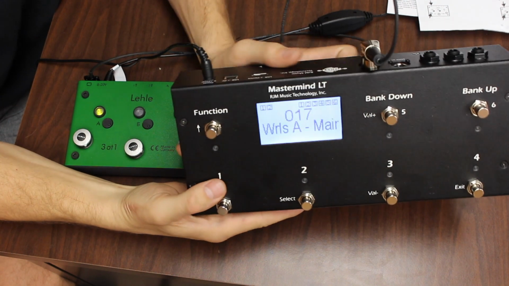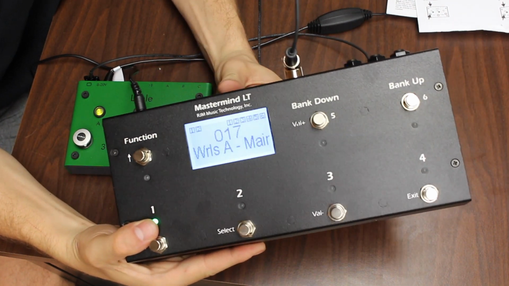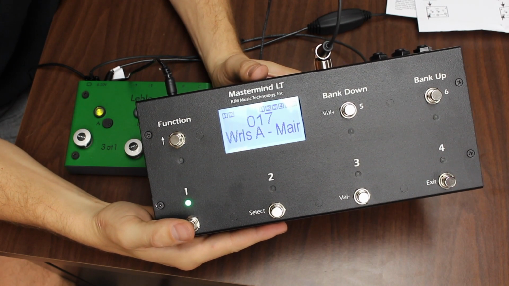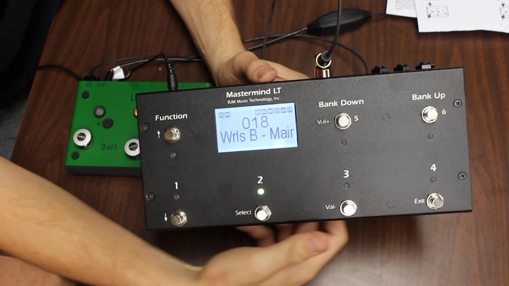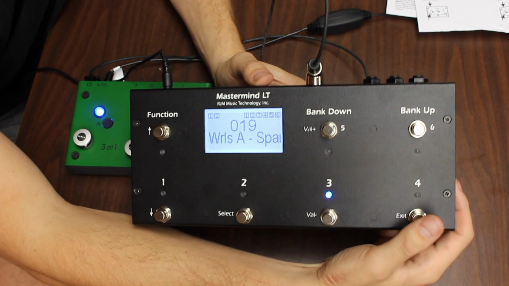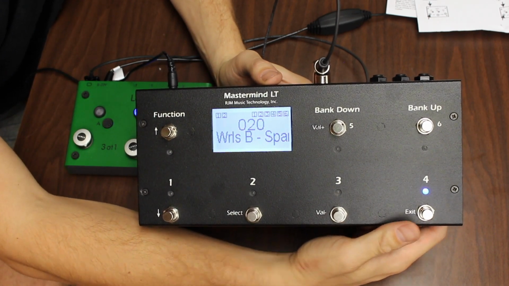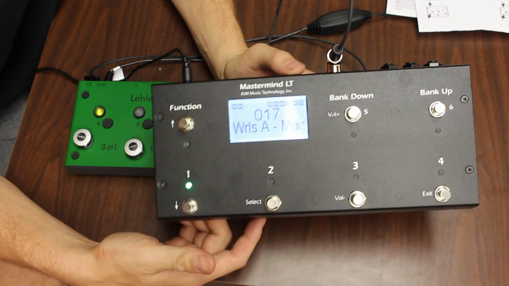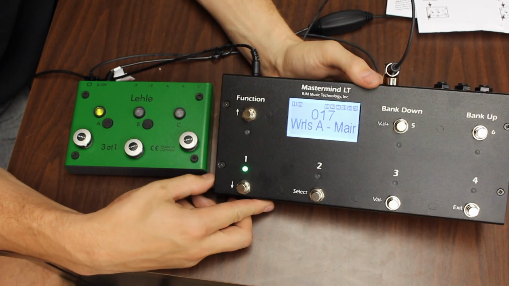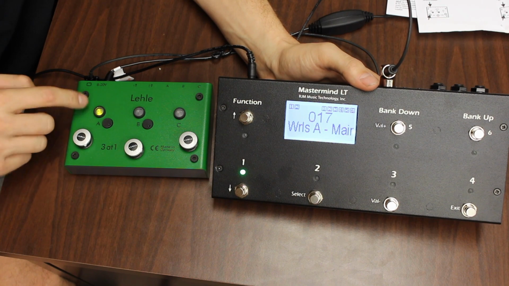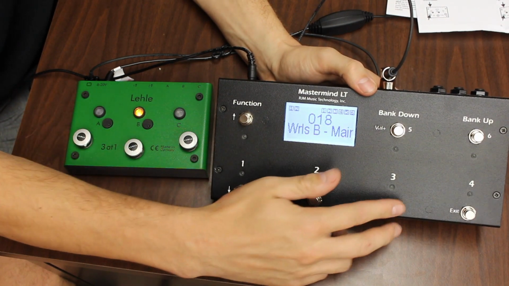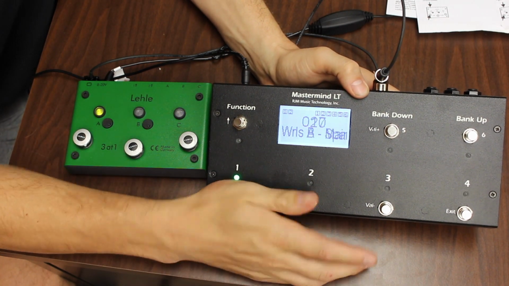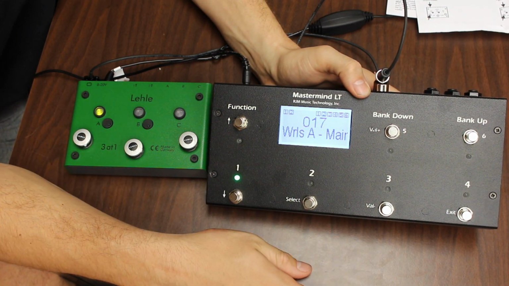Okay, so now just go over the presets that we did on the computer. As you can see, it's programmed to show us the light. Okay, so wireless A, main, wireless B, main, wireless A, spare, wireless B, spare. Pretty cool. That's why I'm calling this the Cadillac of the MIDI switchers for this. And as you'll see, we'll hit 1 here, green light on, yellow light on, blue light, blue light. So it's programmed the way it should be. Quick and easy.